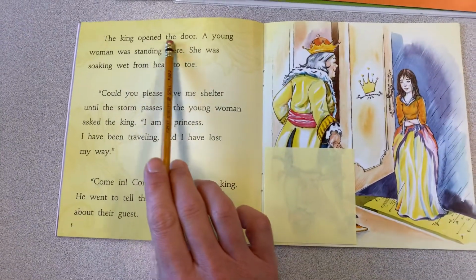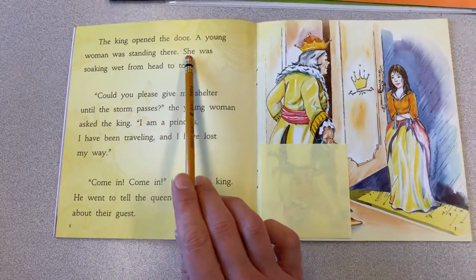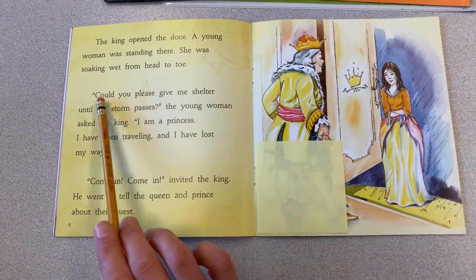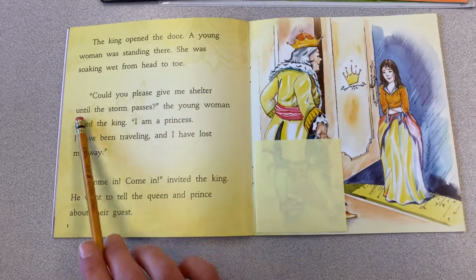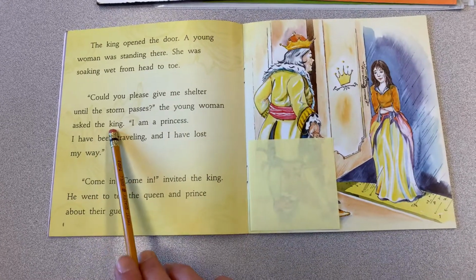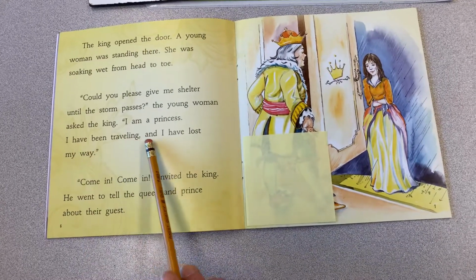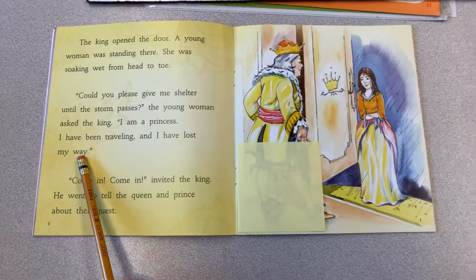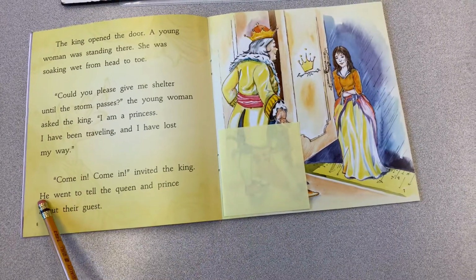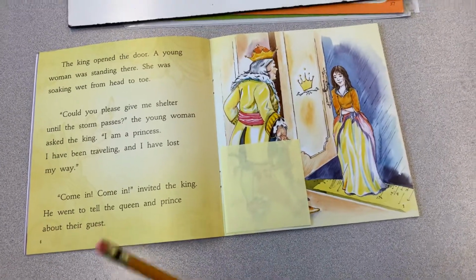The king opened the door. A young woman was standing there. She was soaking wet from head to toe. Could you please give me shelter until the storm passes? The young woman asked the king. I am a princess. I have been traveling and I have lost my way. Come in, invited the king. He went to tell the queen and prince about their guest.